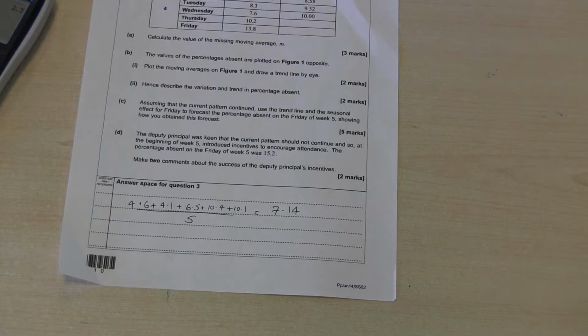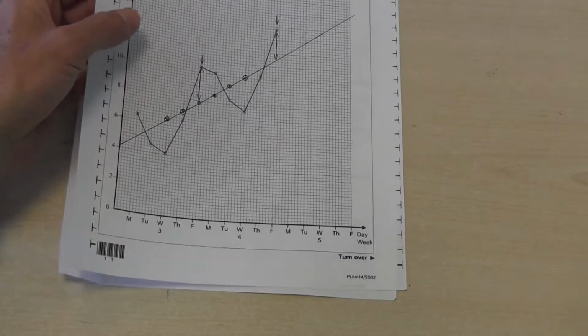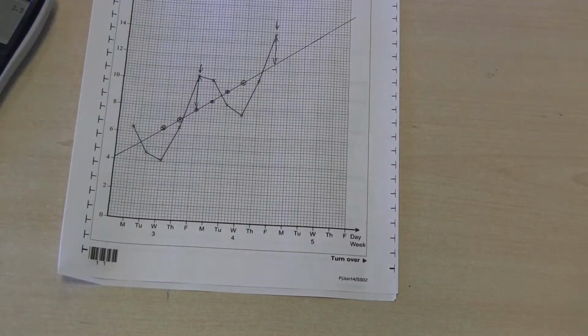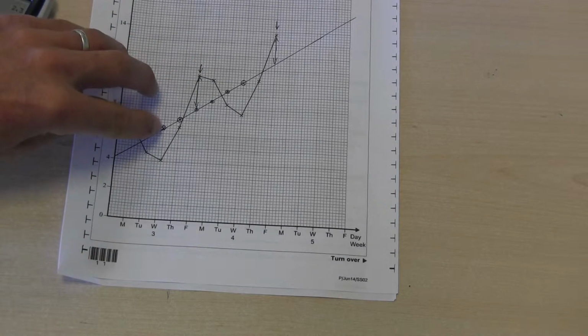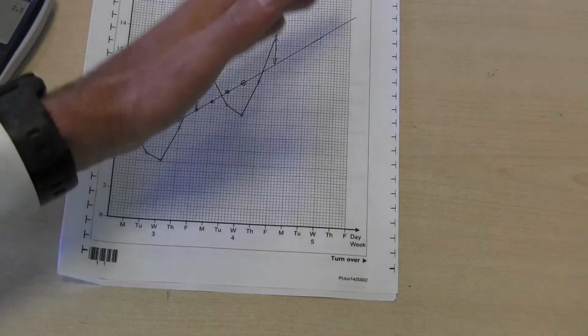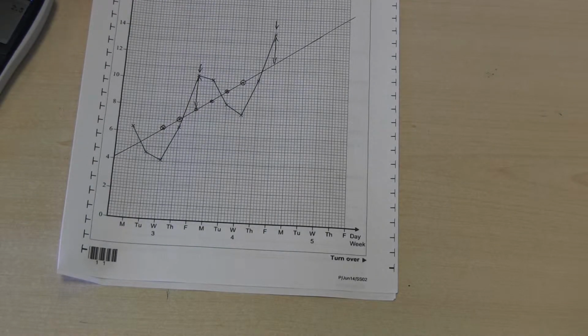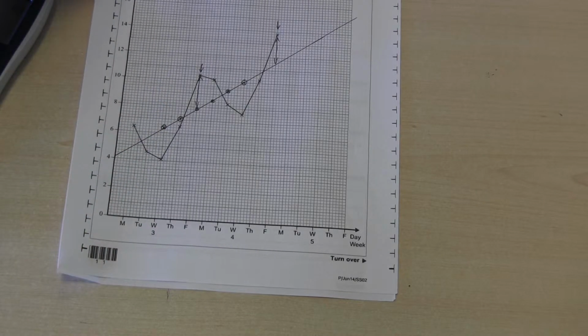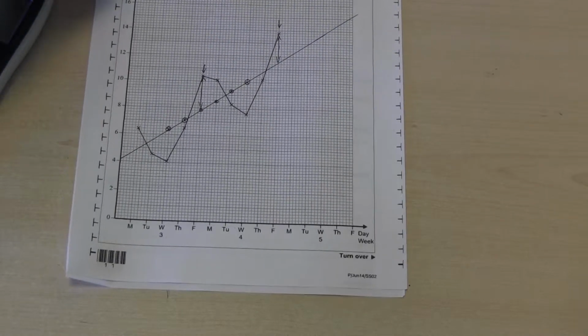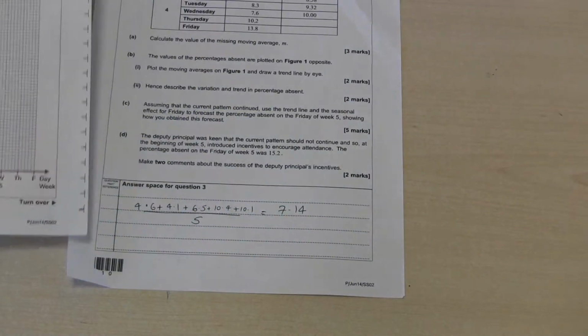The second part of the question asks us to plot the moving averages on figure 1, which I've done here. I've also put the trend line on there. I tend to put the moving averages on and put the coordinate points in a circle, and then I've drawn the trend line by just best going through those points. That's a line of best fit, doesn't require any further calculation. Again, in the exam I've done one with pen so it comes out clearly on the camera, but do please use a sharp pencil and a ruler for this just in case you make a mistake.